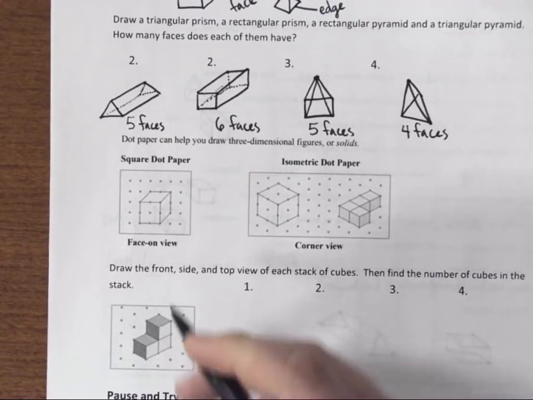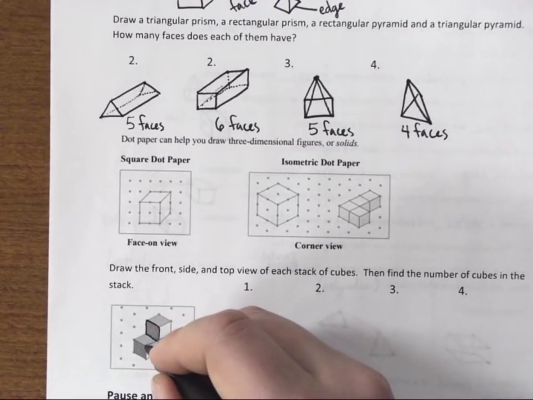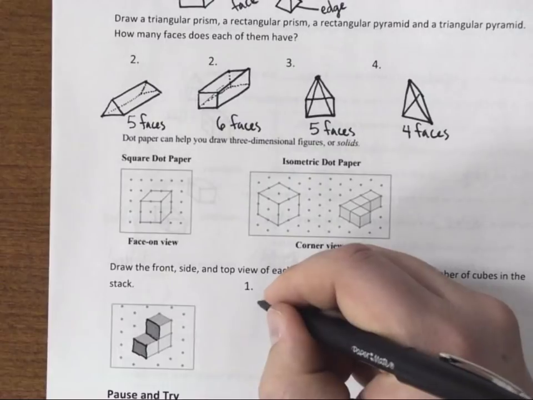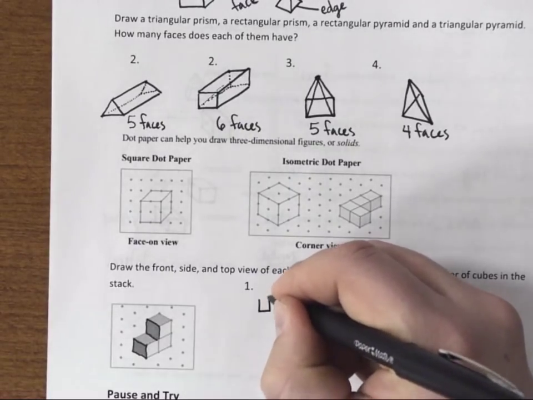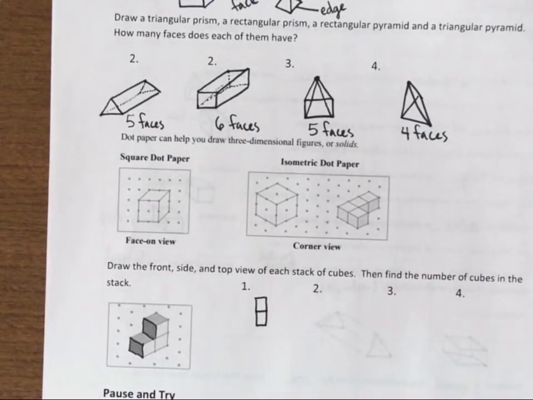We would only see the dark squares on this cube. Those are the only faces you would see from that side. From that viewpoint, it would just look like 2 squares stacked on top of each other.